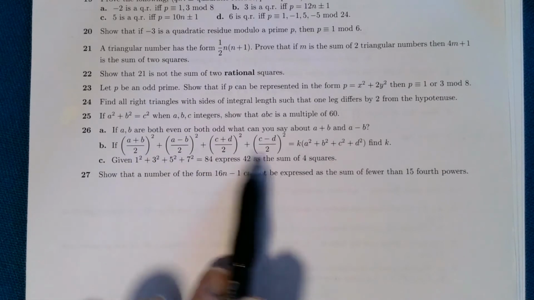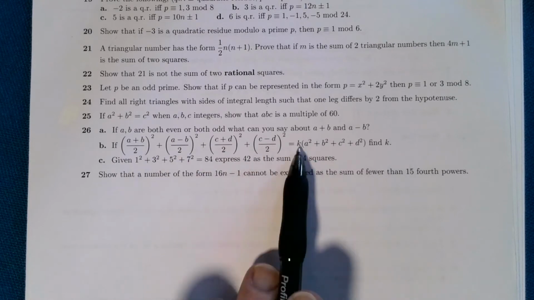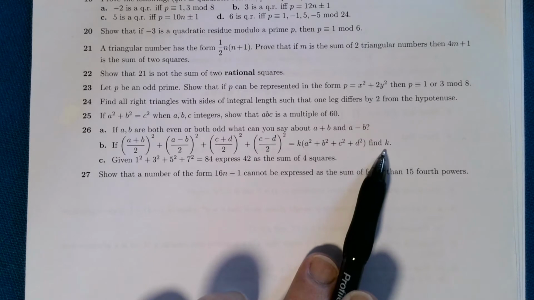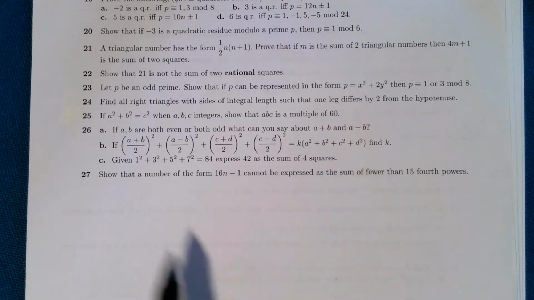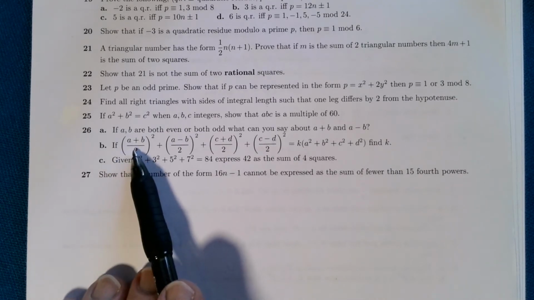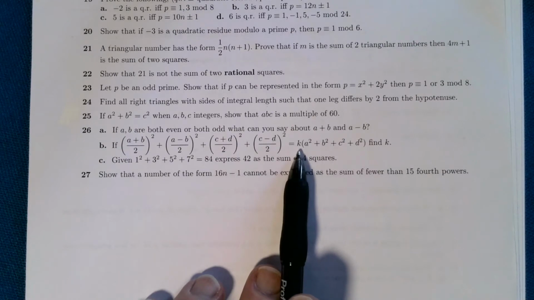So I've got the sum of 4 squares is k times the sum of these 4 squares. I want to find the value of k. Well, this is meant to be an identity, and so if I just put A and B and C and D all equal to 1, then you'll find that k has to be a half.